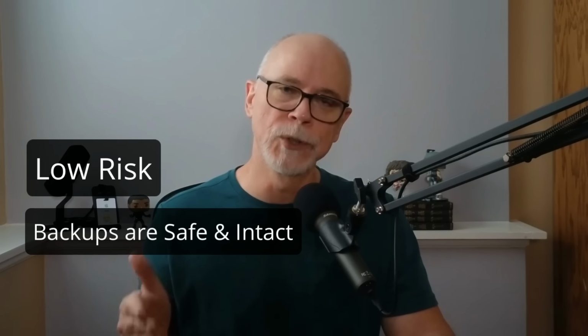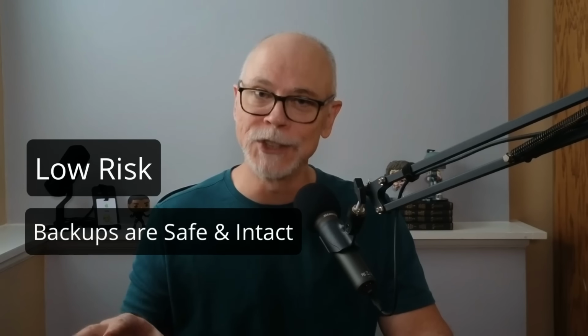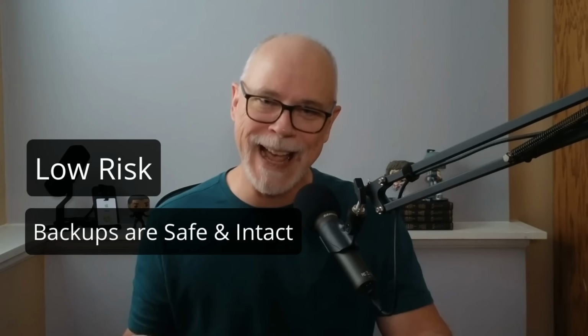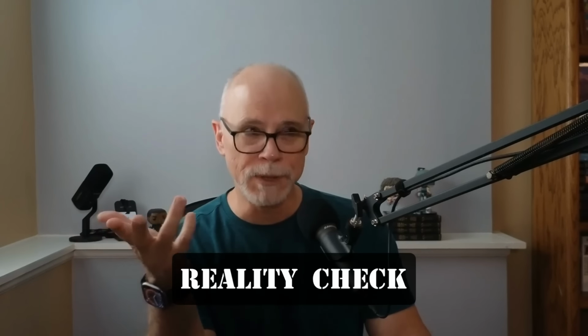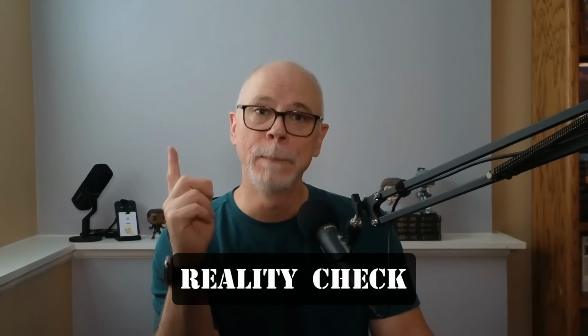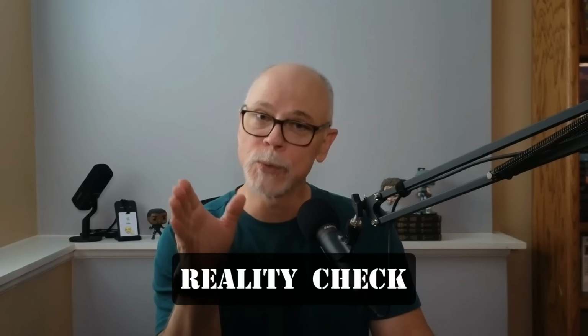This may feel scary, but it's actually relatively low risk. Know that your backups on your external drive remain untouched with your data intact. And here's a reality check. As Time Machine runs, those backups are going to build up again. But remember, macOS will reduce the number of snapshots if you need that storage for your files.